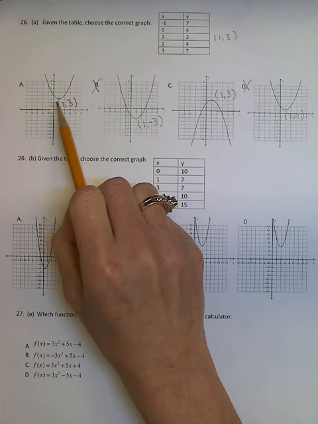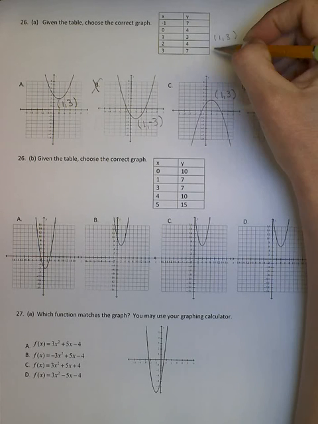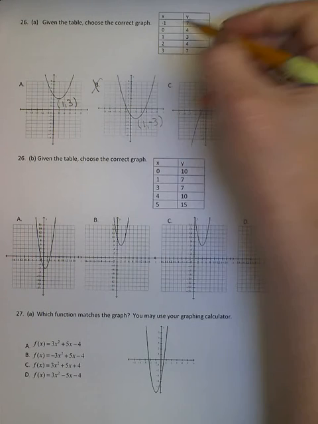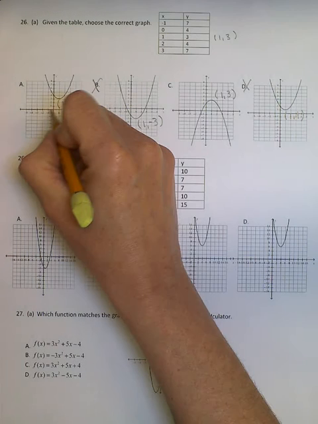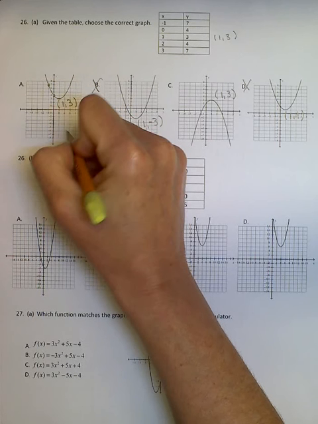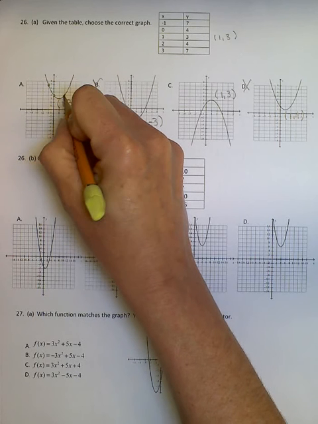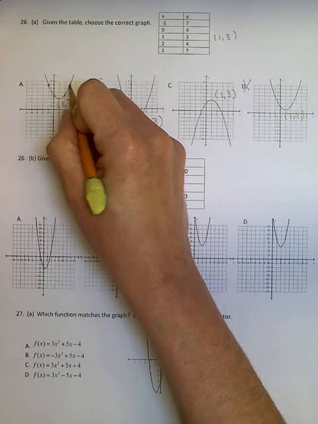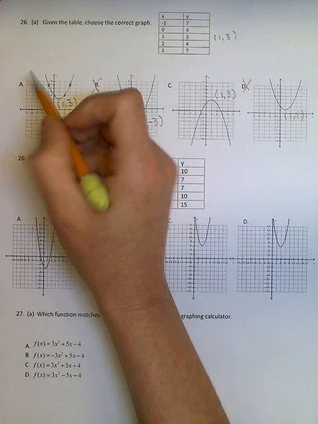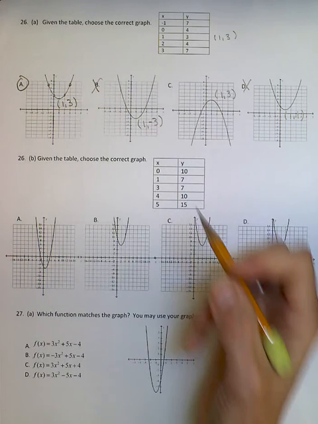Now let's plot the points from our table and see if answer choice A or C is the correct answer. Negative 1, 7. 0, 4. 2, 4. And 3, 7. All of these points lie on answer choice A. Answer choice A is the correct answer.